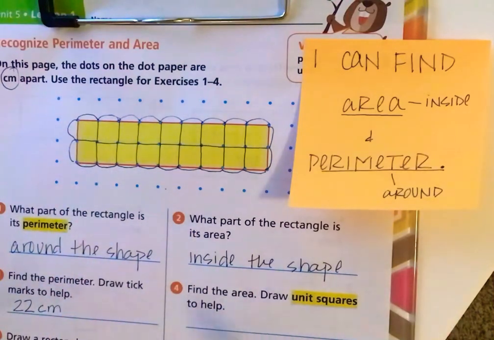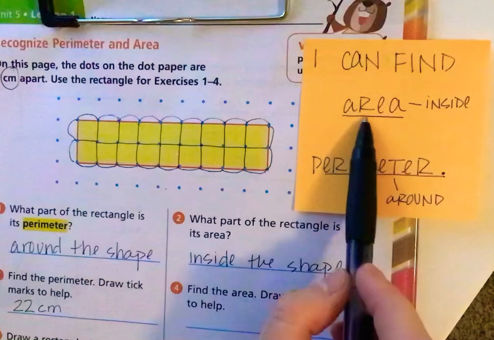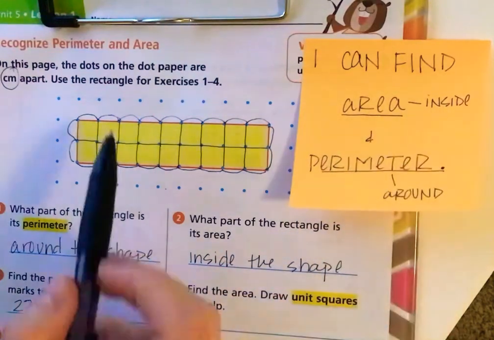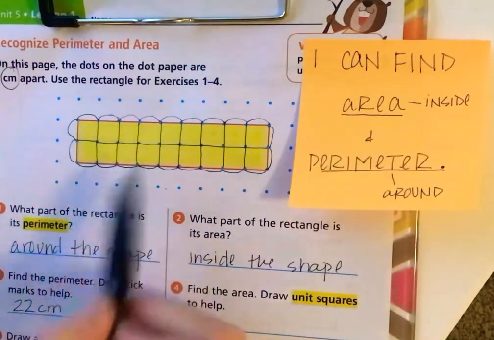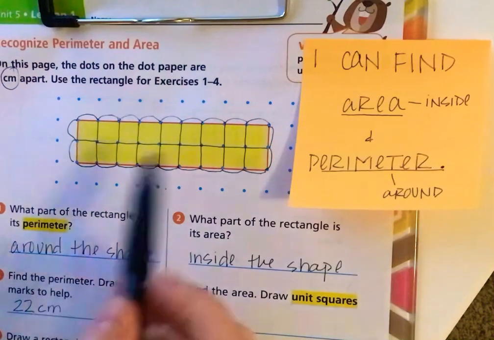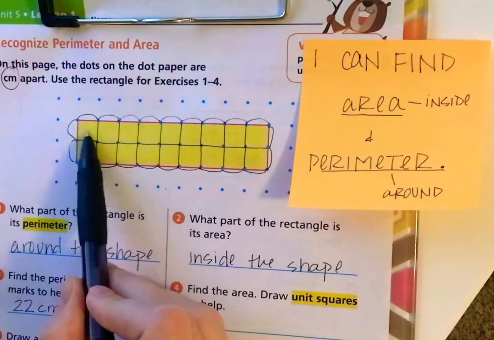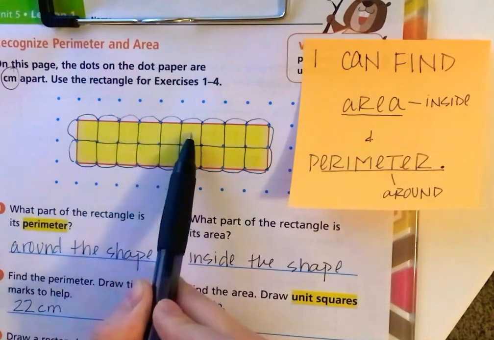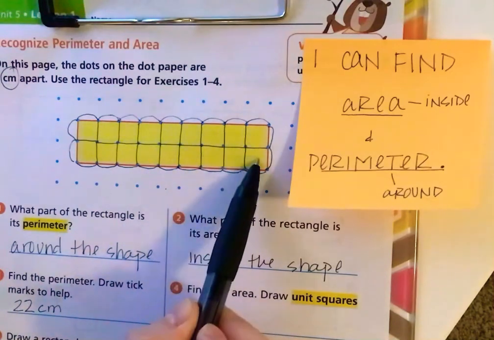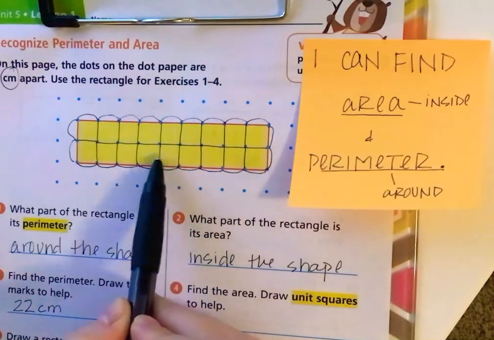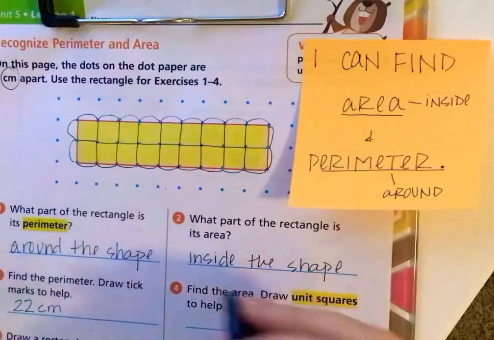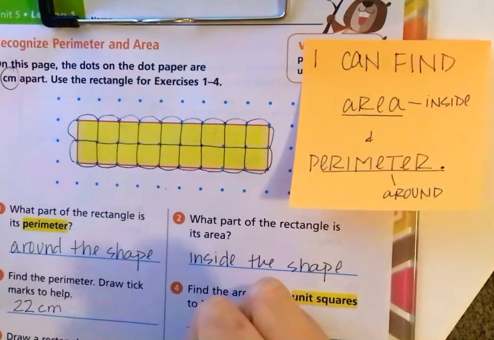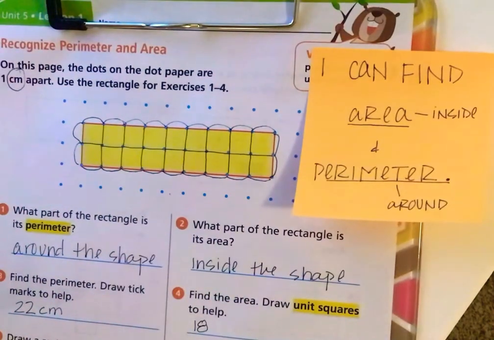So I drew this in before the video because it took a long time. But I am going to show you how many unit squares are inside the shape. Because remember, area is inside. So all I did was connect the dots in the shape to find the unit squares. So now I'm going to count them. 1, 2, 3, 4, 5, 6, 7, 8, 9, 10, 11, 12, 13, 14, 15, 16, 17, 18. So there's 18 unit squares inside.